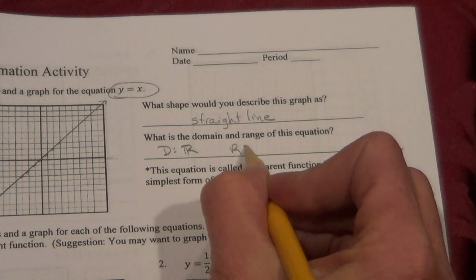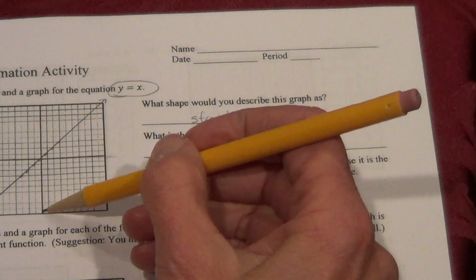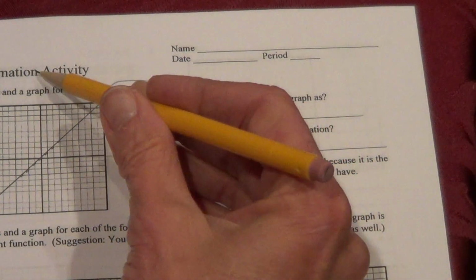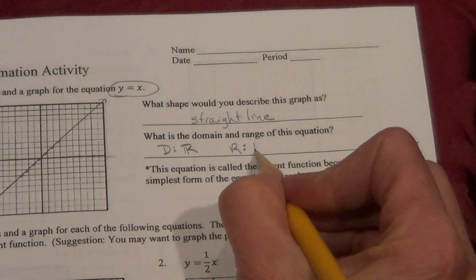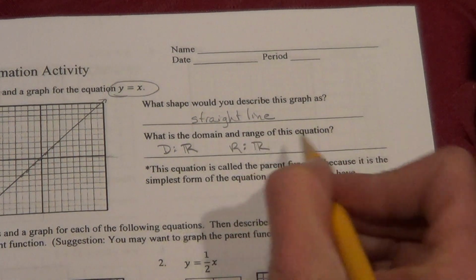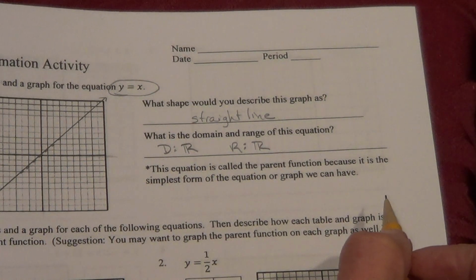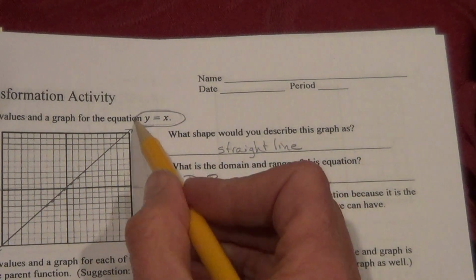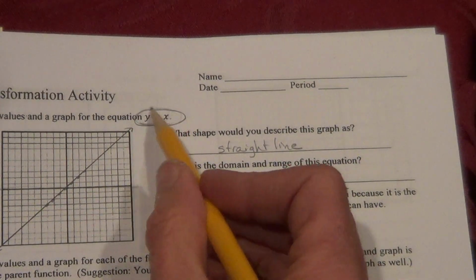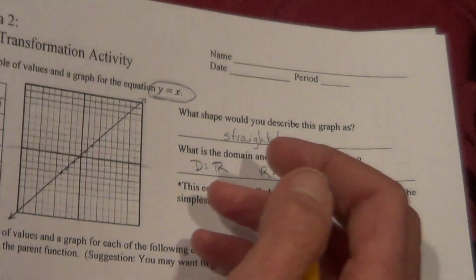The range is the y values. Going along the y-axis, is there any point at which there would not be a graph extending out? There is not, and so that's all real numbers. The reason this is called a parent function is because that's the simplest form of this graph. There's no numbers in there to adjust it in any way.